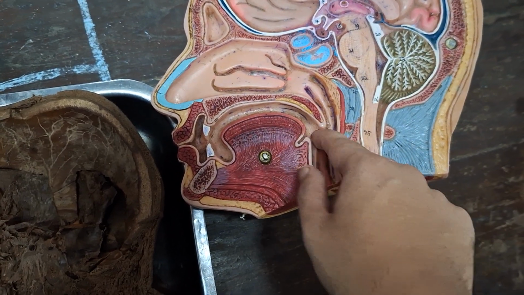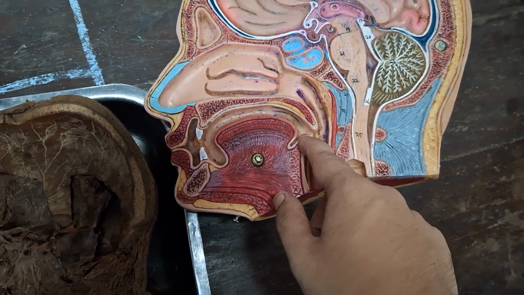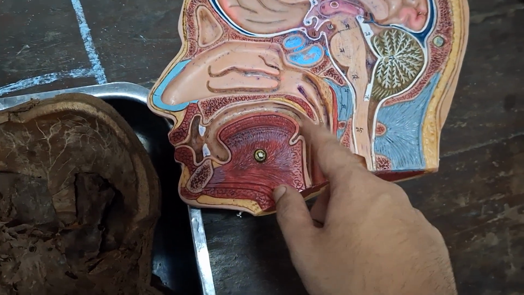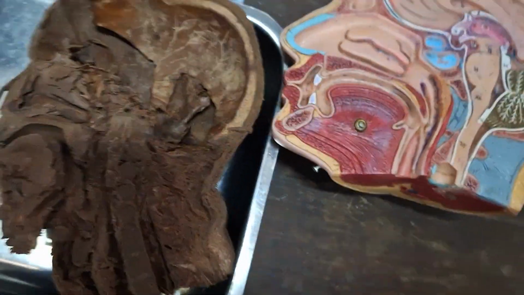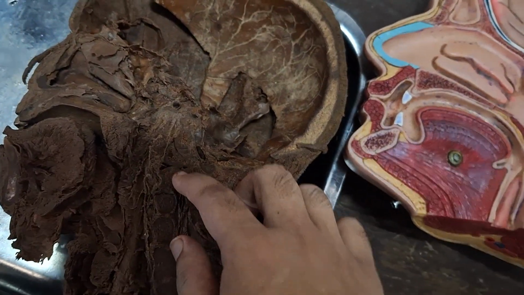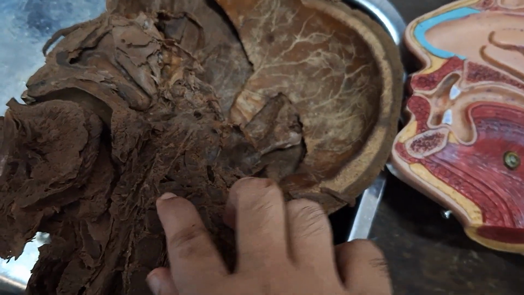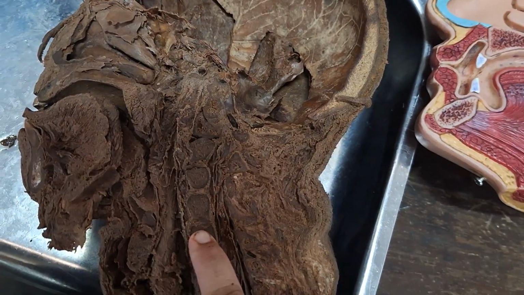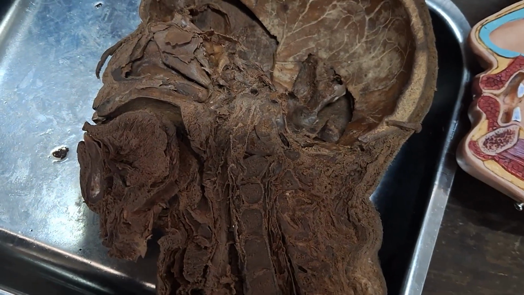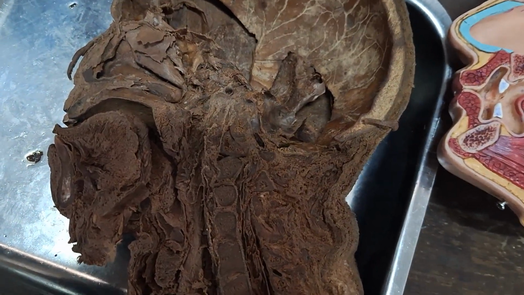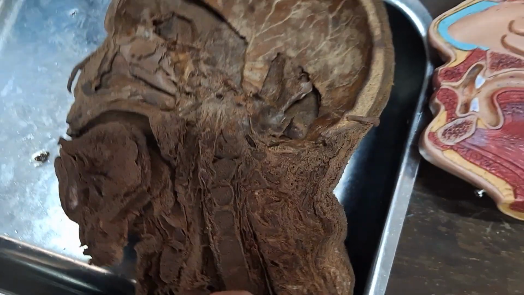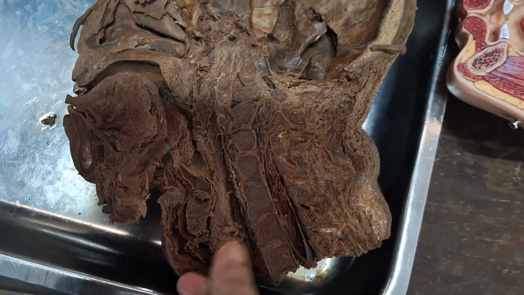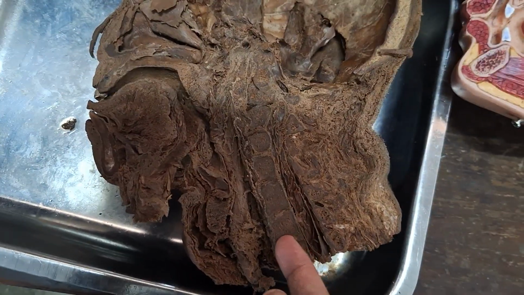This is the common passage for food and air. And below, from the upper border of the epiglottis to the lower border of the cricoid cartilage, the sixth. This is the second vertebral body, because this is the dens. It goes from here to here. And this is the third vertebral body, fourth, fifth, sixth vertebral bodies. So the laryngopharynx should be from here to here. This is the lower part of the cricoid cartilage and the lower border of C6 cervical vertebra.